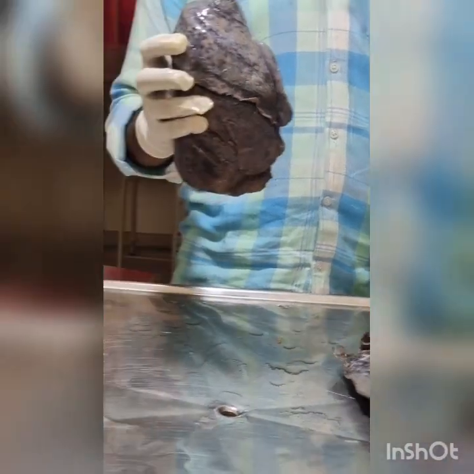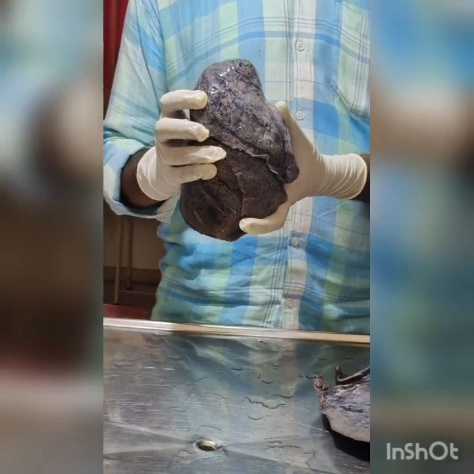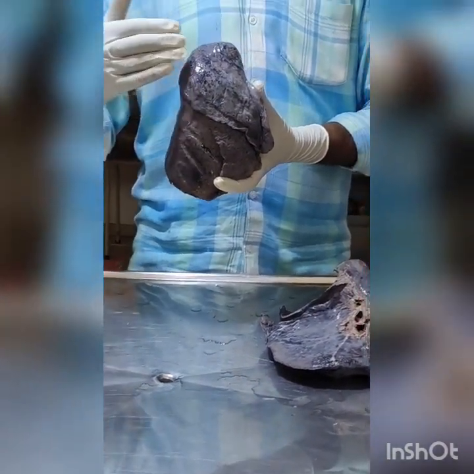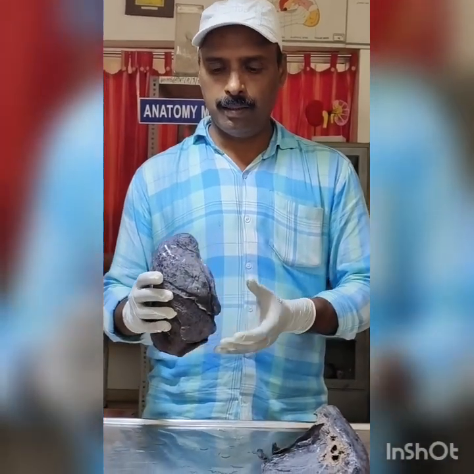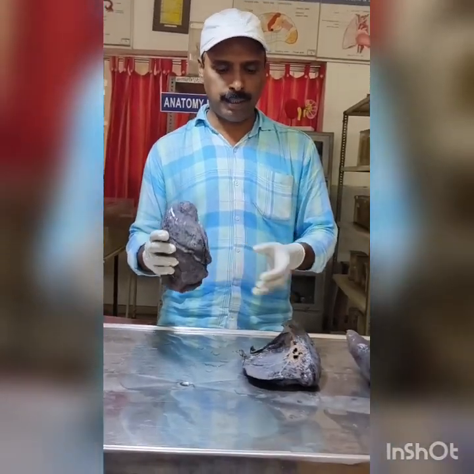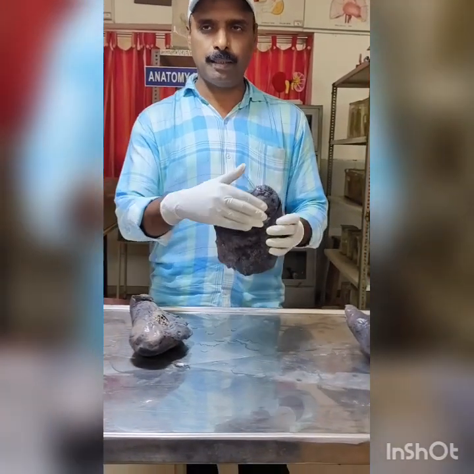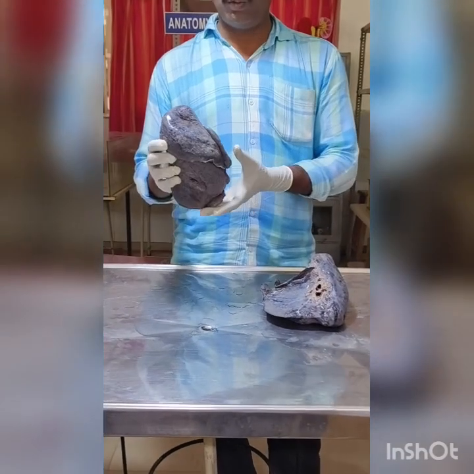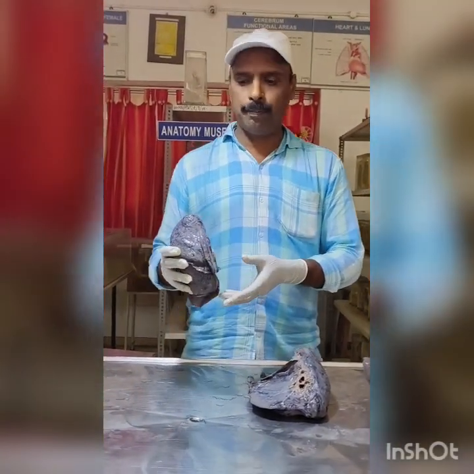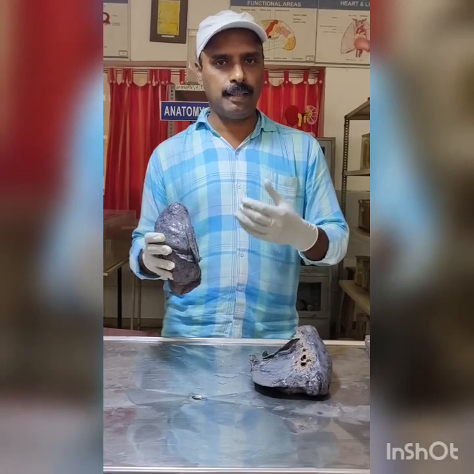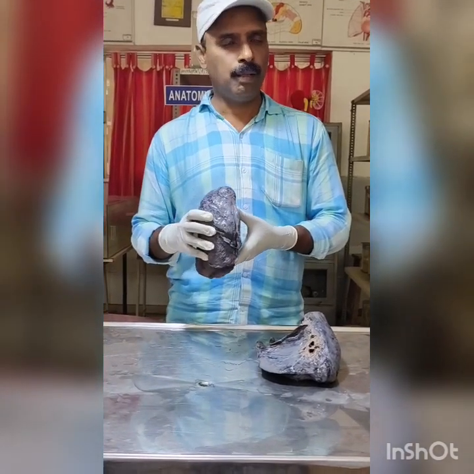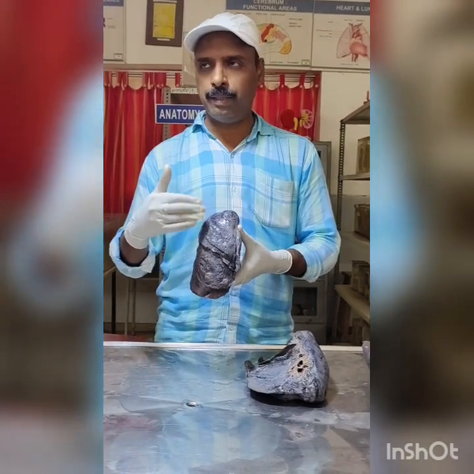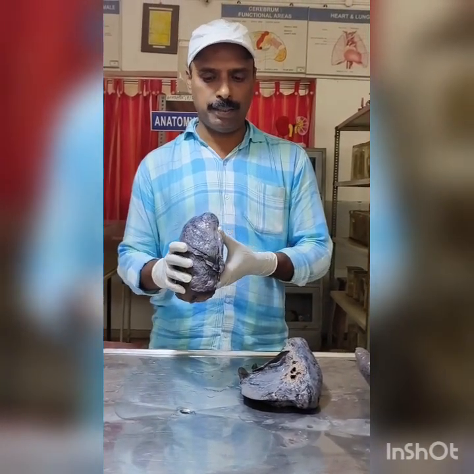Each lung is covered or invaginated by a covering called the pleura. Here we have the right lung covered by the right pleural cavity, and the left lung covered by the left pleural cavity. So in the introduction, you have to remember the lungs are a pair of respiratory organs, like how the kidneys are a pair of excretory organs.